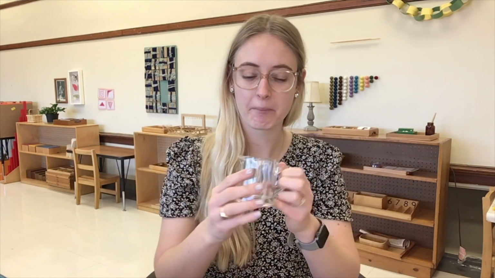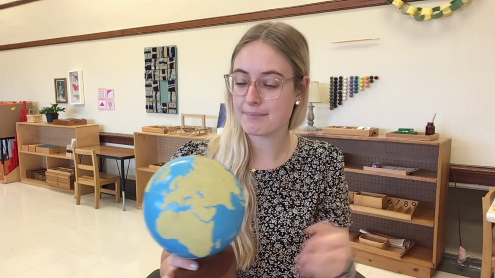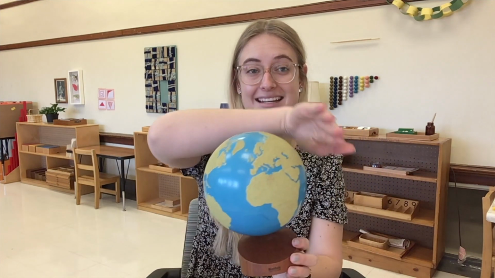It's also made up of gas. Can you see the gas? We can't see it, but it's there. It's air, oxygen, carbon dioxide, a gas that surrounds the Earth, and we call that the atmosphere. So we have liquid, solid, and gas, the atmosphere.